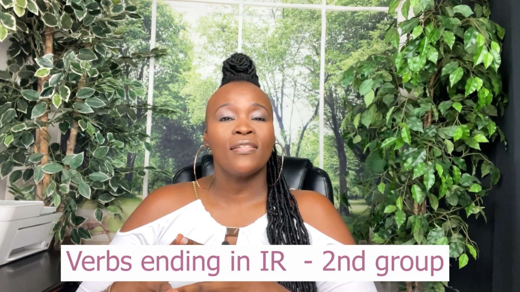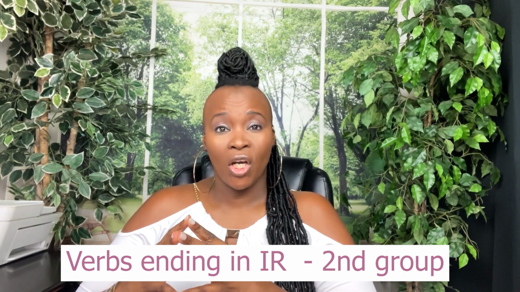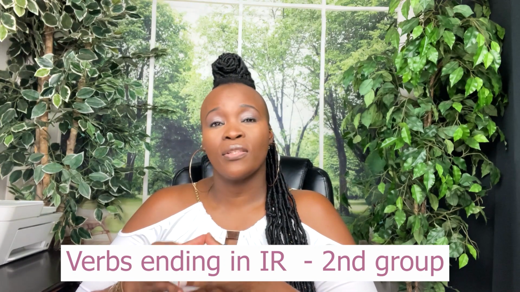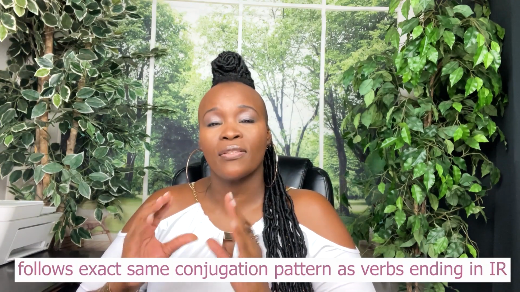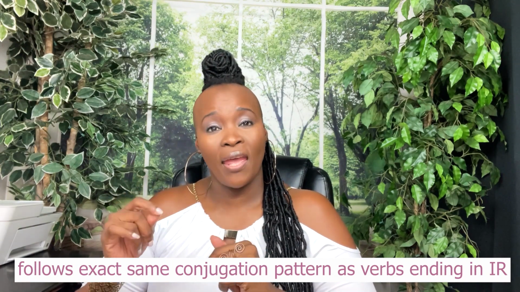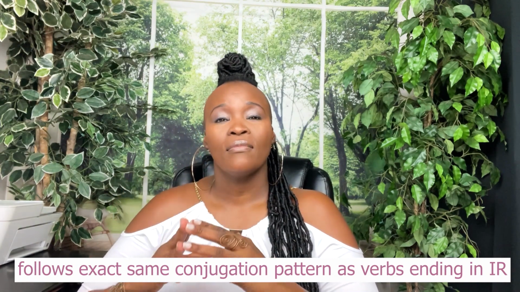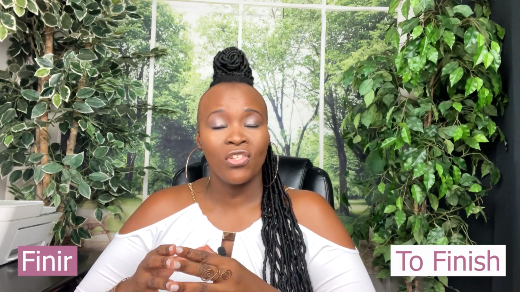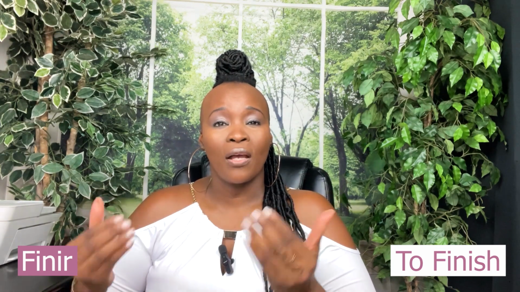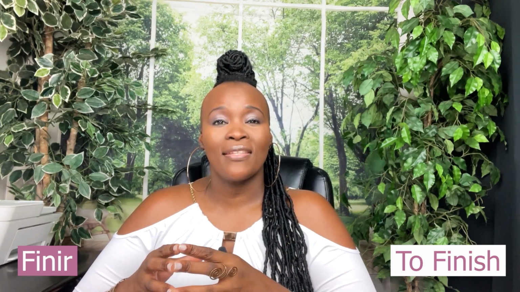Now let's talk about verbs in the second group. Verbs in the second group end in IR. They're also regular verbs. They're regular because they follow the same exact conjugation pattern as a verb that ends in IR. Okay? So the verb finir means to finish. We're going to use this verb as an example, and we're going to conjugate it in the present tense.